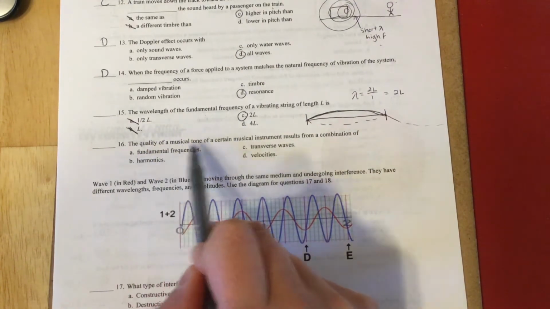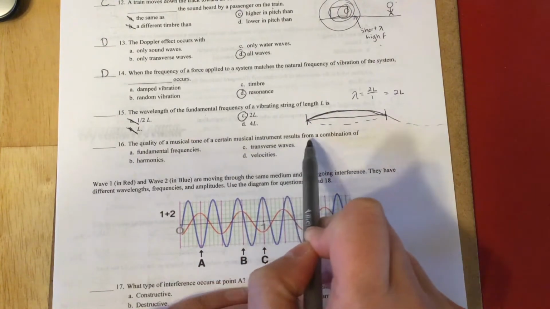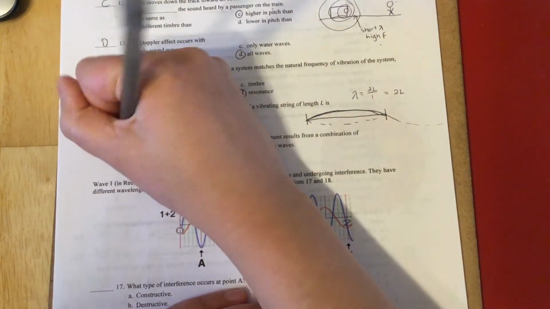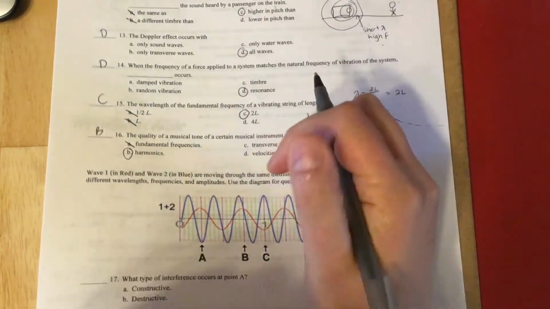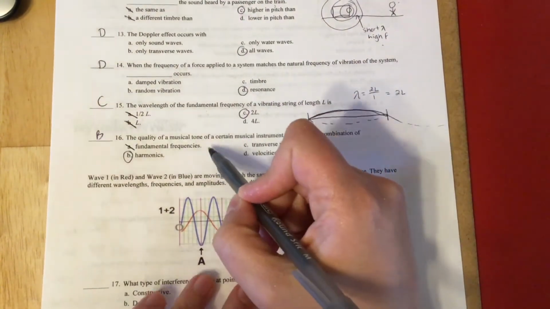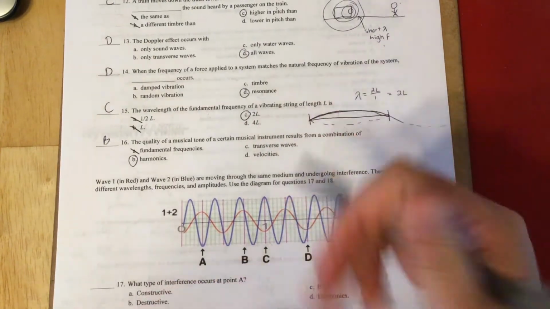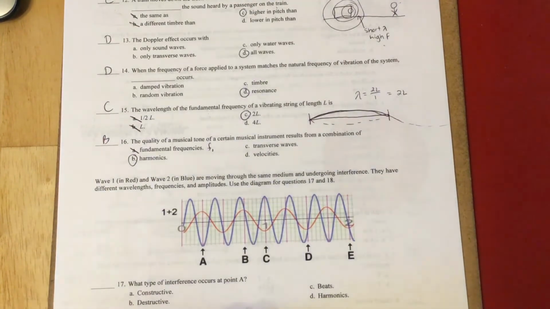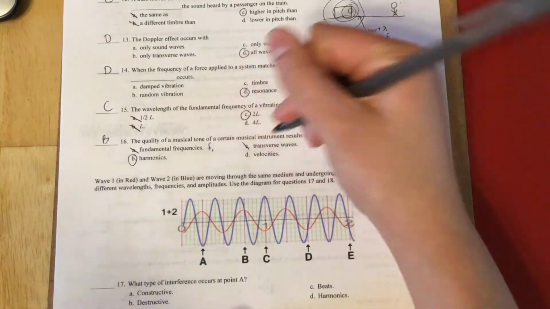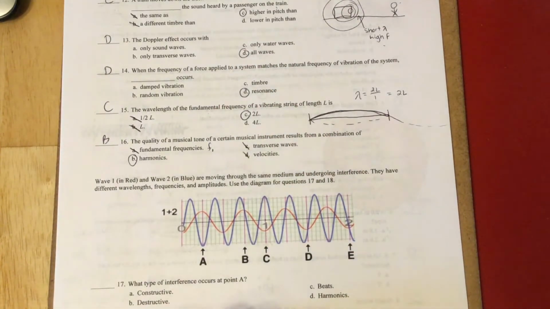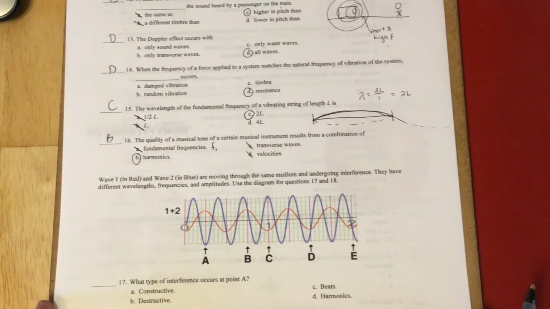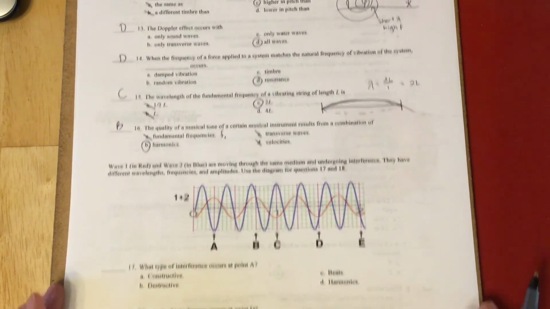Finally, the quality of a musical note of a certain musical instrument results from its combination of harmonics. Some of these just don't make sense, guys. 16, one musical instrument cannot have multiple fundamental frequencies from the same tone. The fundamental is only the first frequency, so you can't have more than one of those. Sound is not a transverse wave. And they all have the same speed because all of the sounds produced by your instrument are going to travel in the same medium, and the medium changes the wave speed.